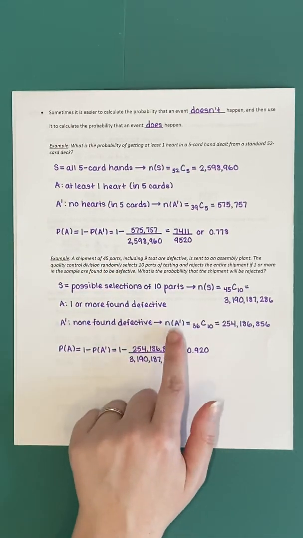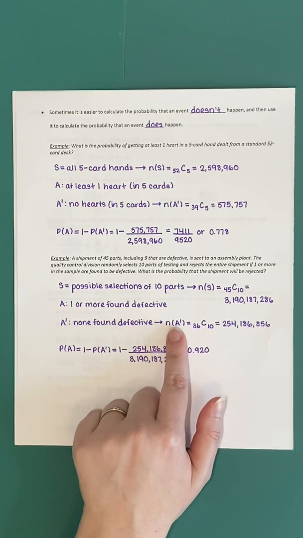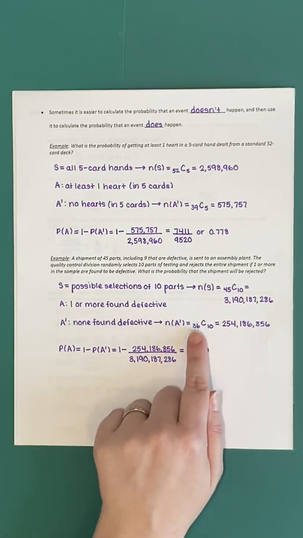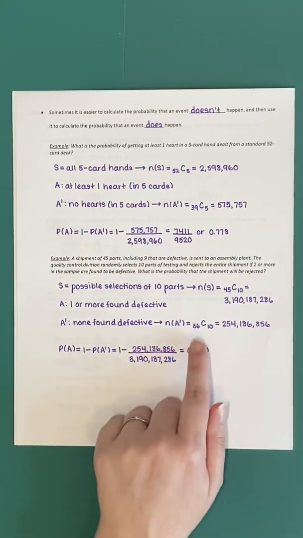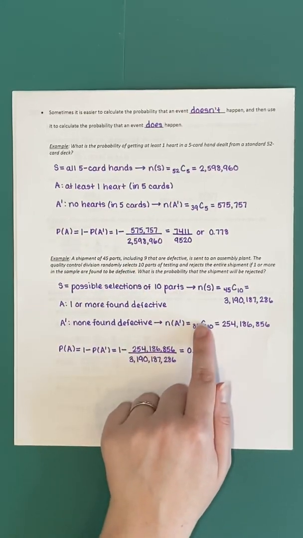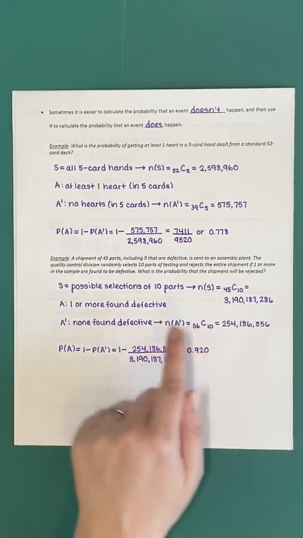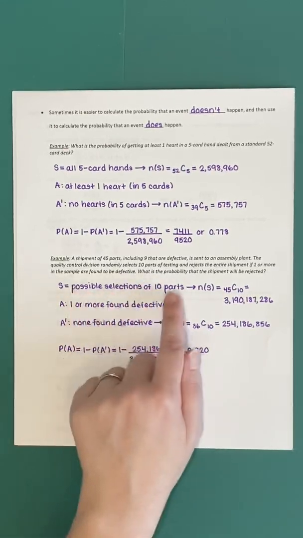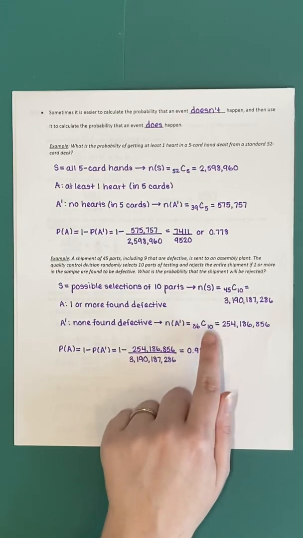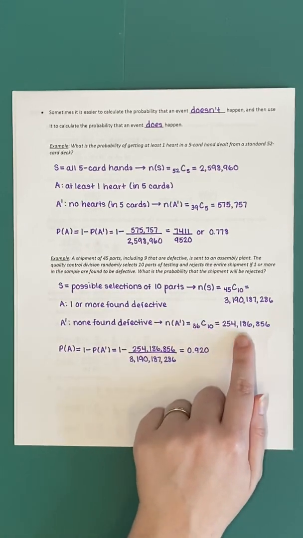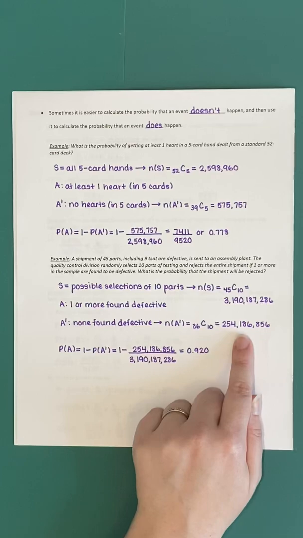So we're choosing from the 36 non-defective parts, 36 combination, and then we're choosing a combination of 10 because we're selecting 10 parts to sample. Okay, so 36 combination 10 comes out to 254,186,856.